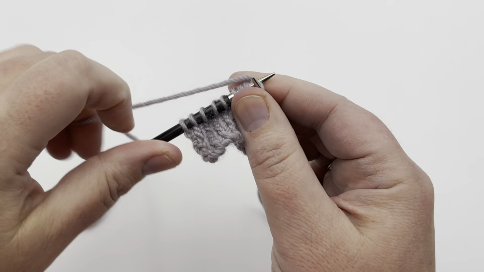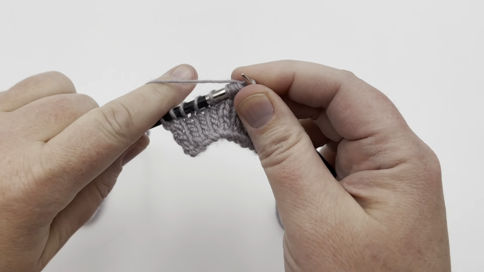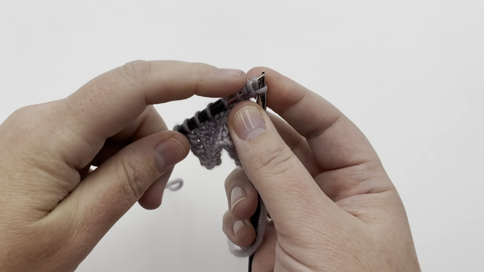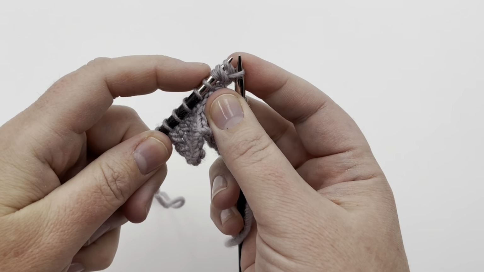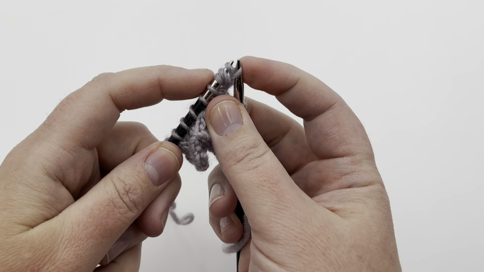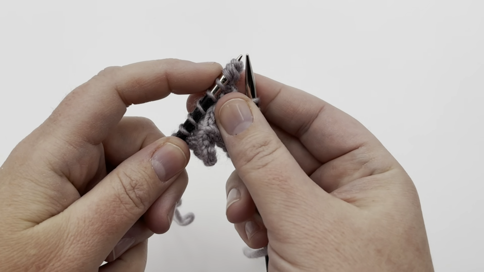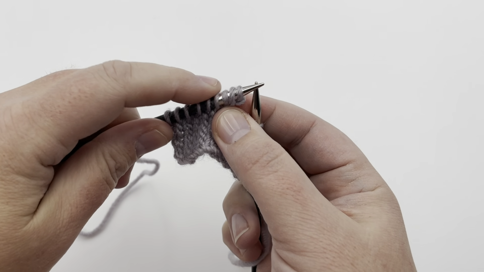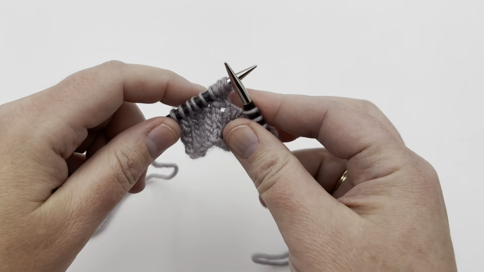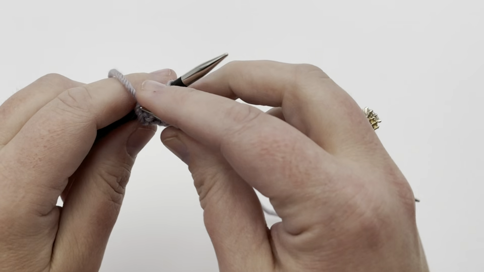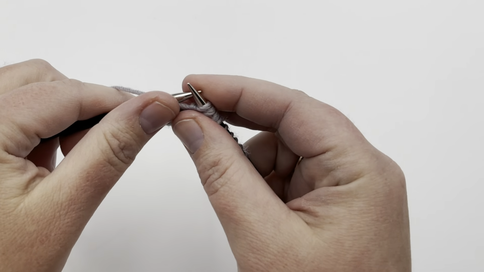Oops. There we go. Knit that. Okay, and now we have 4 stitches, and now you're going to drop off this old stitch like that. Okay, so now we're going to work with these 4 stitches alone. We're going to turn our work, and this is how we get our length of our bobble.